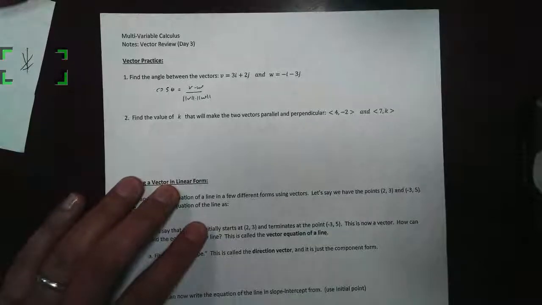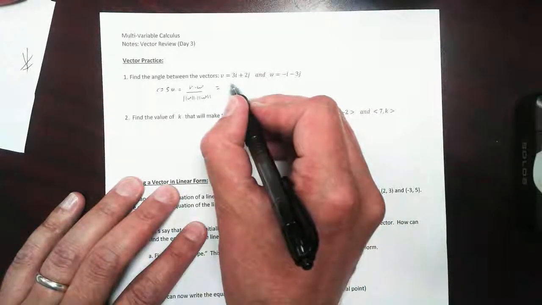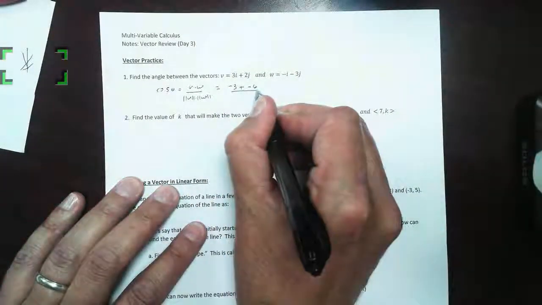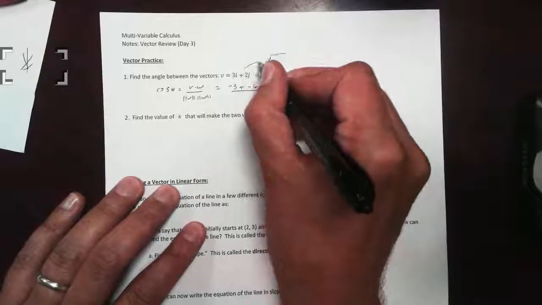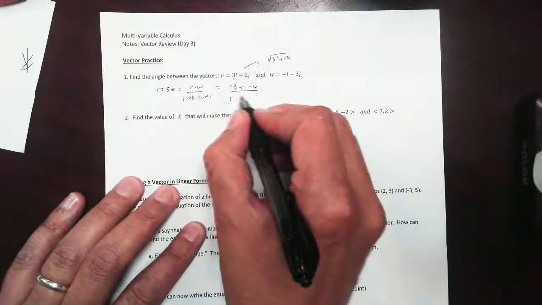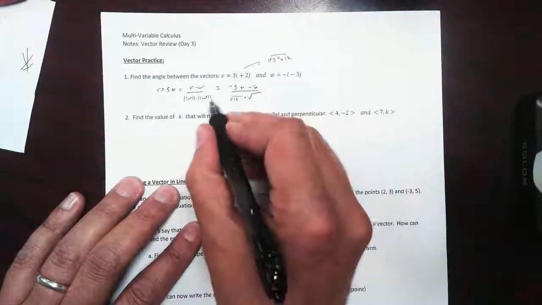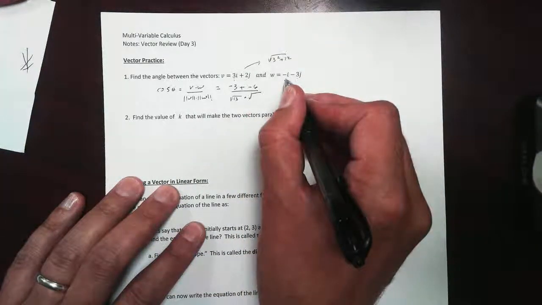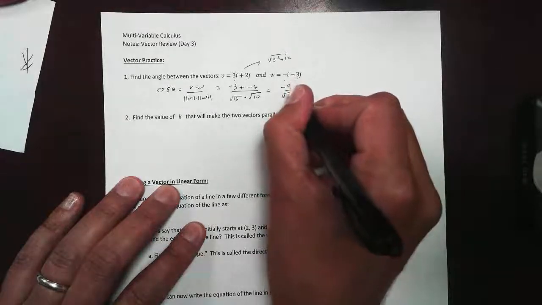So in order to calculate this, the first thing we're going to do is, of course, take the dot product, which is going to be 3 times negative 1. So that's going to give us negative 3 plus 2 times negative 3, which is negative 6. If we divide by their magnitudes, remember the magnitude of v would be the square root of 3 squared plus 2 squared. So that's going to give us the square root of 9 plus 4, so that's going to be 13, times the magnitude of w, which is 1 plus 9, so it'll be the square root of 10. And that gives us negative 9 over the square root of 130.